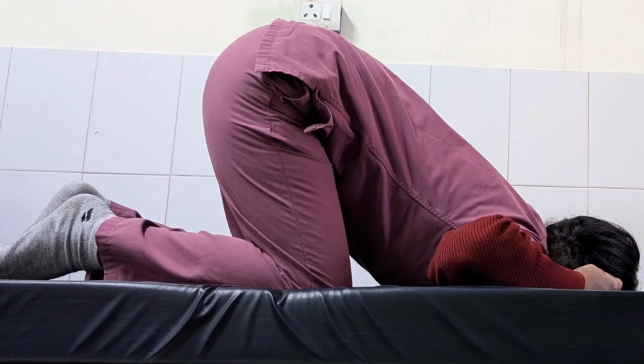And there is one more position known as the knee chest position. This is now the exact reverse of McRoberts plus suprapubic pressure. The disadvantage of this maneuver is that the patient might not prefer this birthing position, or if you have been doing an instrumental delivery, or the patient has been given regional anesthesia, then this position is definitely not possible for those patients.